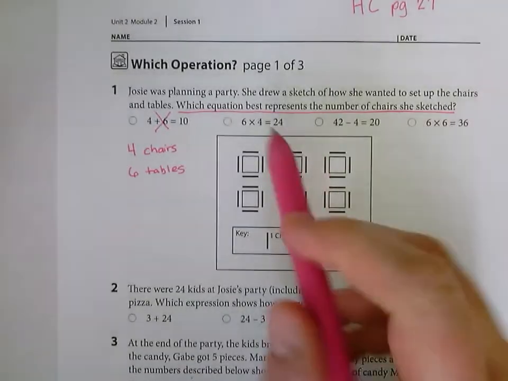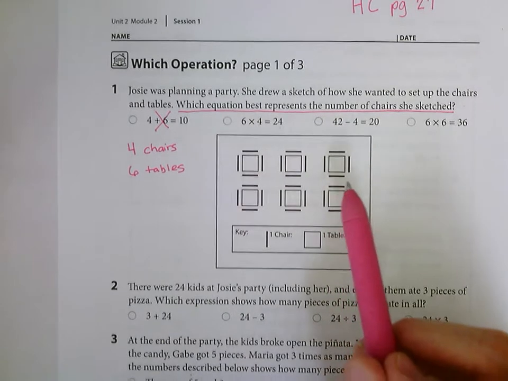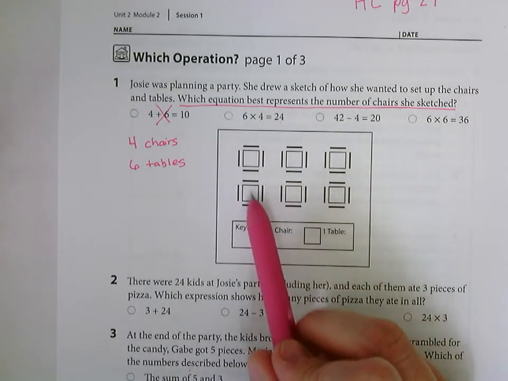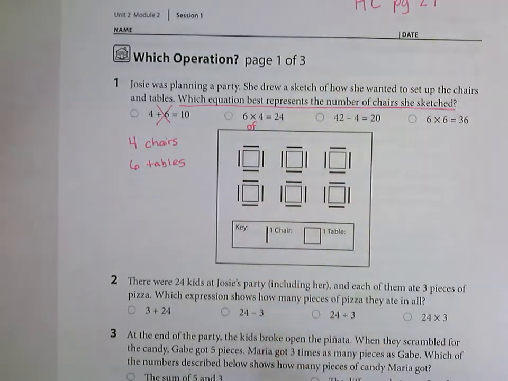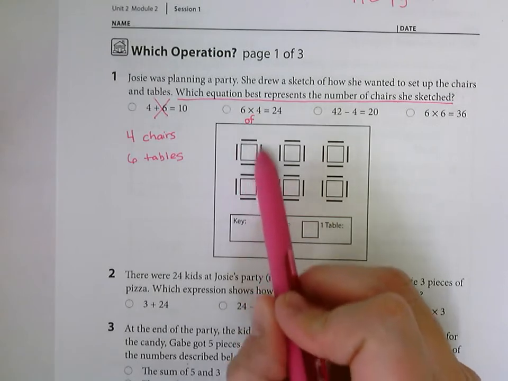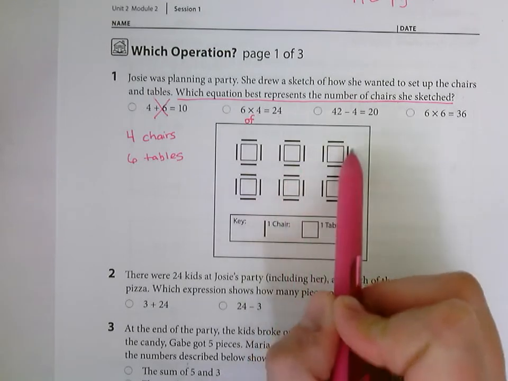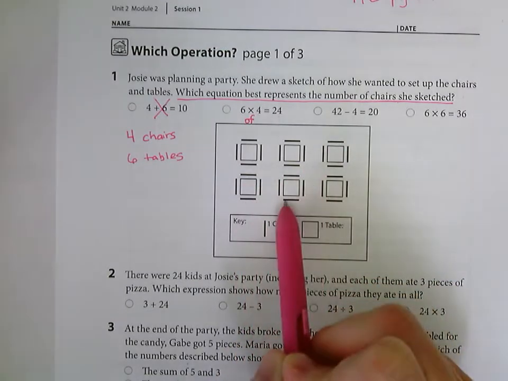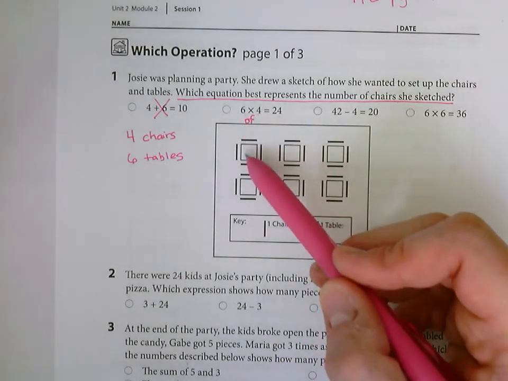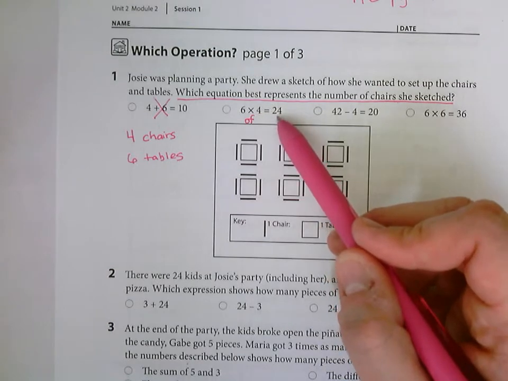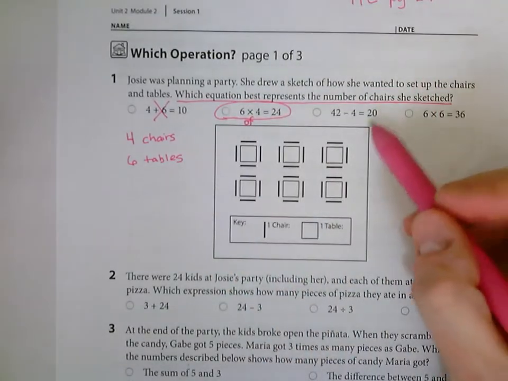Okay, the next one I see does have 6 times 4 equals 24. And let's see, I have 6 tables of 4 chairs. Remember we said before that with times you can also use the word "of." I have 6 tables of 4 chairs. And if I were to count them all up, 1, 2, 3, 4, 5, 6, 7, 8, 9, 10, 11, 12, 13, 14, 15, 16, 17, 18, 19, 20, 21, 22, 23, 24. I do have 24 chairs. I have 6 tables of 4 chairs each, which gives me 24 chairs. So this obviously right here is the answer, but we are going to take a look at the other answers as well.